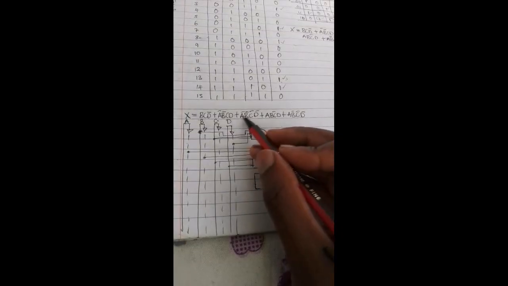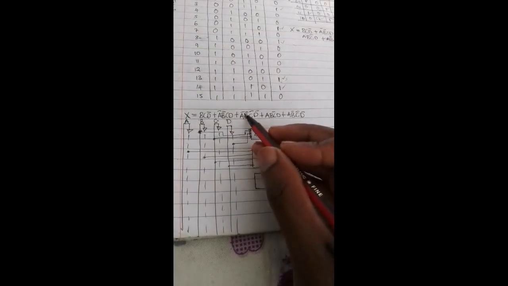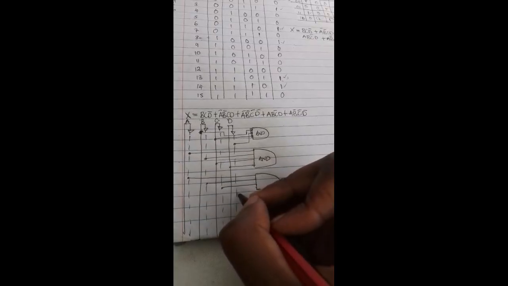The third AND gate is getting all its inputs from inverted inputs. So we have A bar, B bar, C bar, and D bar. We have another AND gate, the third.